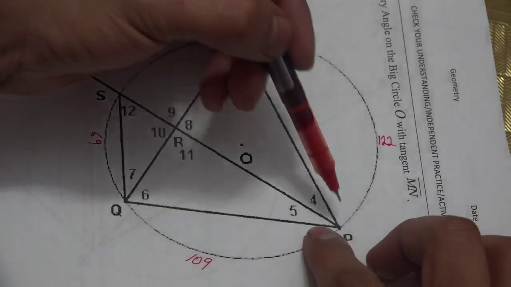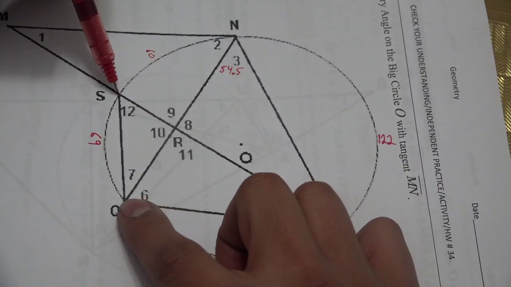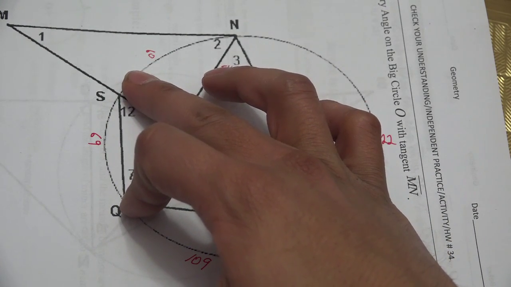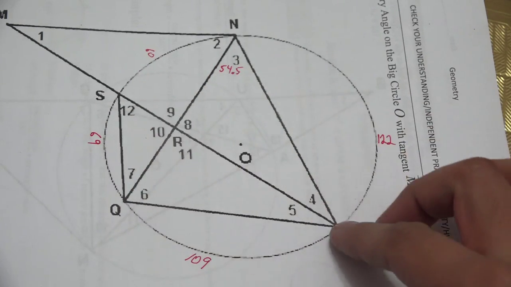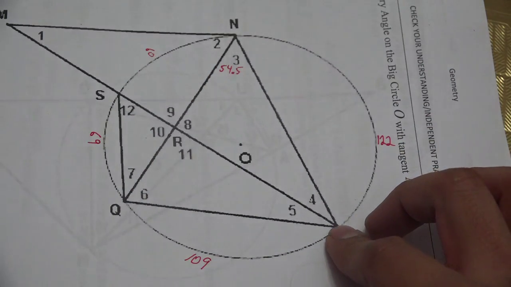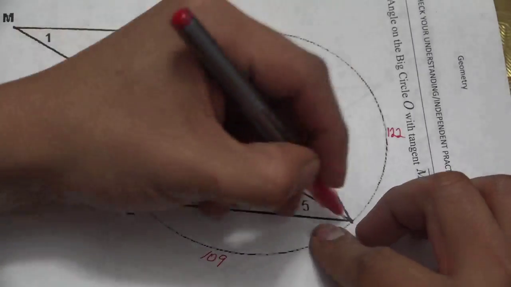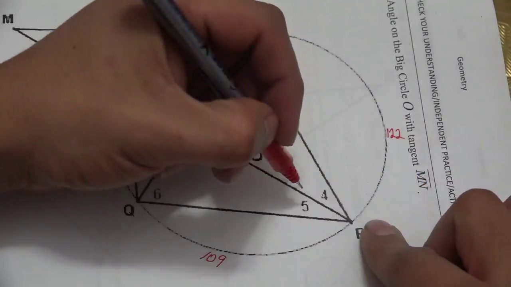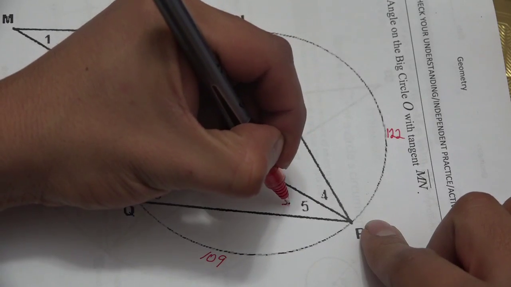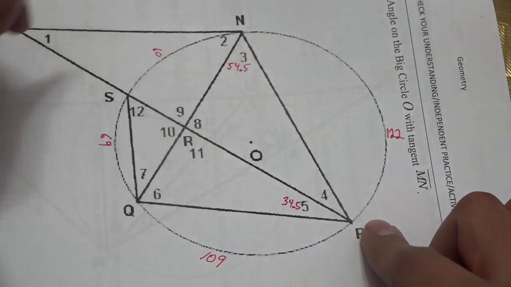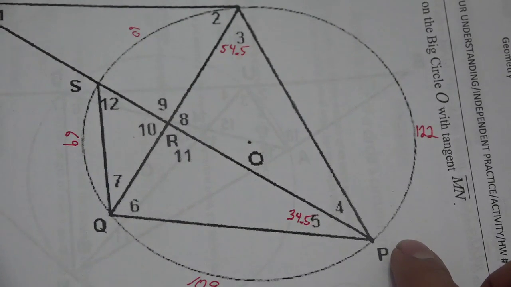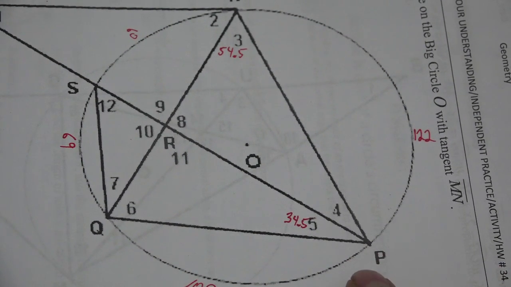Angle 5 cuts 69. See that? And it's an inscribed angle. So the measure of angle 5 is half of 69. So that will be 34.5.